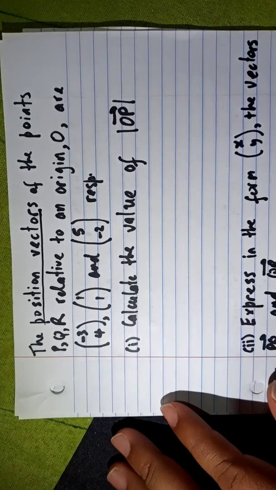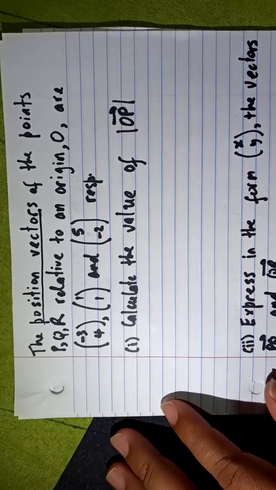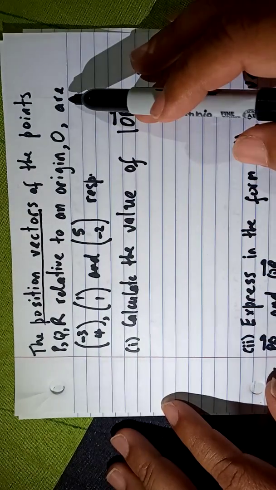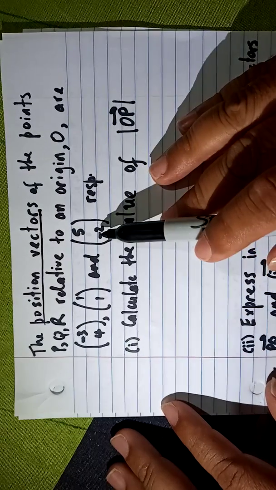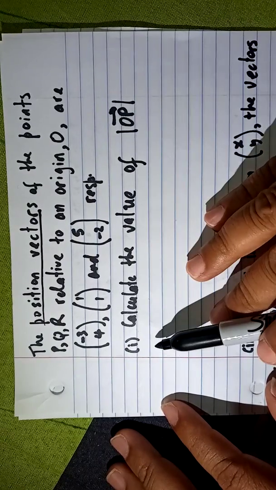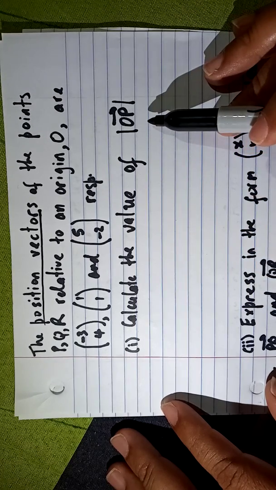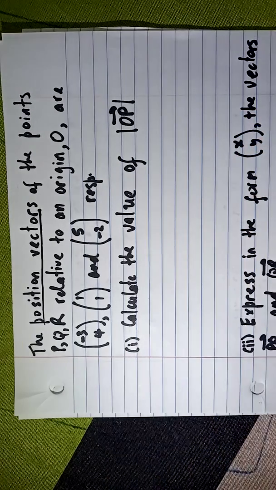Let's look at this question. The position vectors of the points P, Q, R relative to an origin O are those vectors respectively. Part 1. Calculate the value of the magnitude of vector OP.